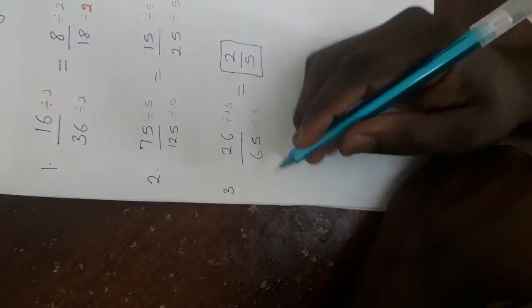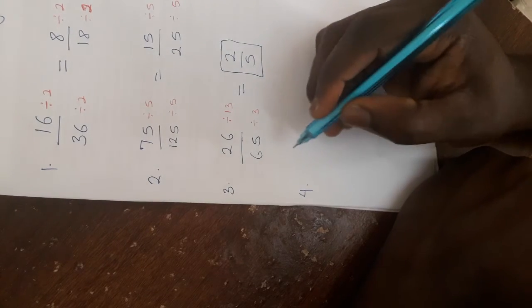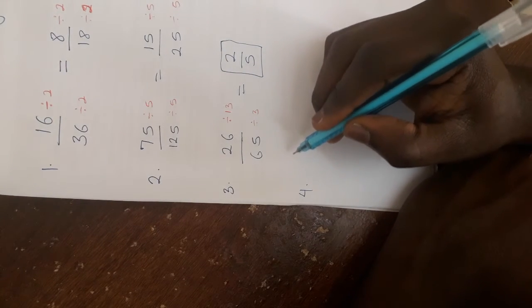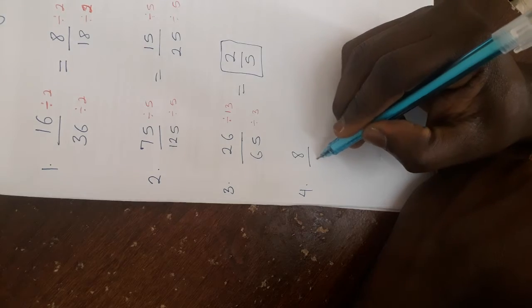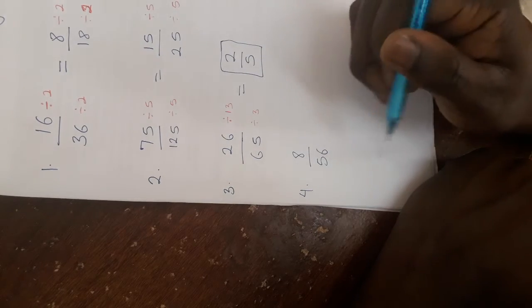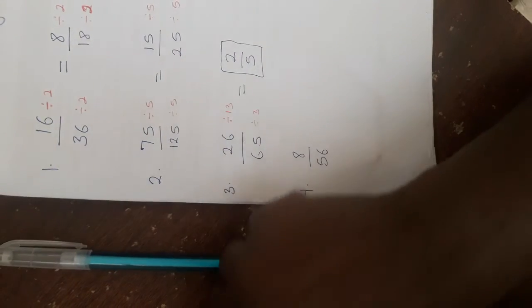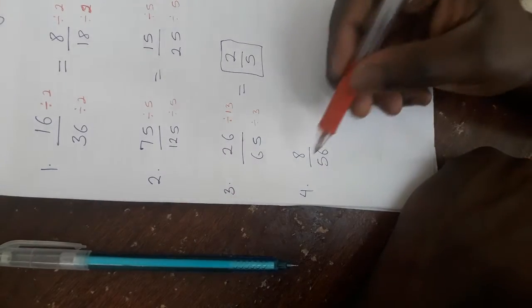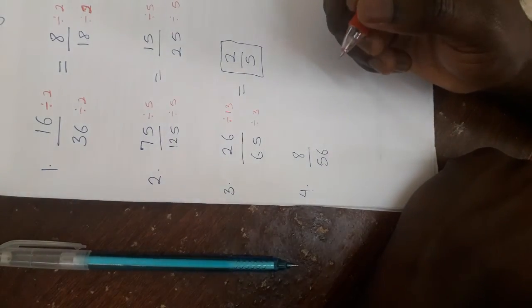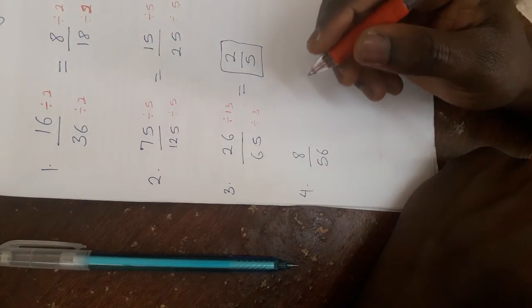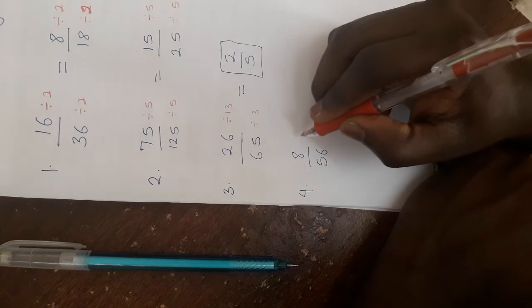All right, let us take another example, number 4. I have 8 divided by 56. How can I divide this? I'm sure you know this by now. Because these two are even numbers, I can easily start with 2.